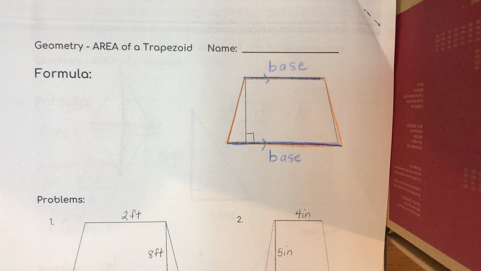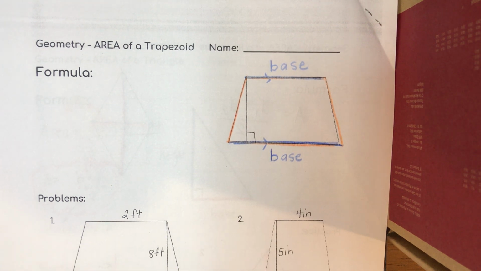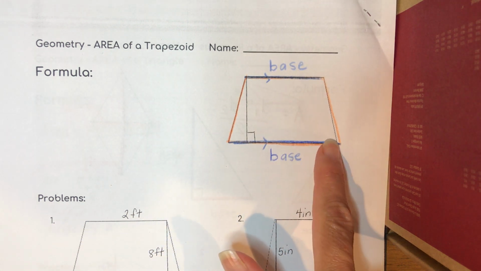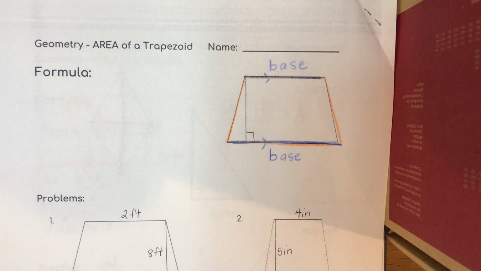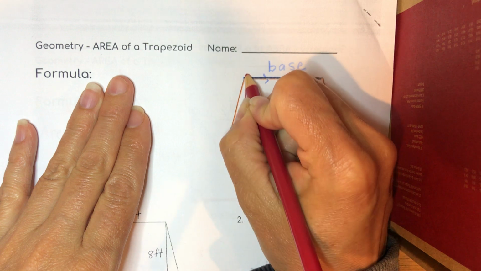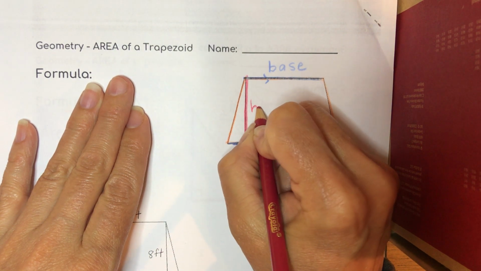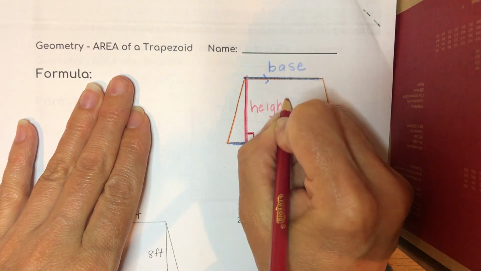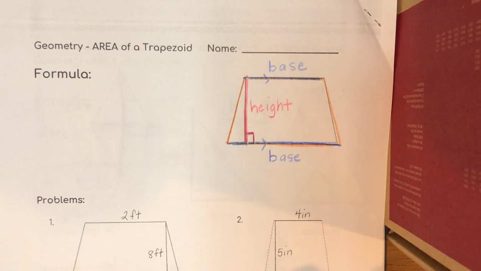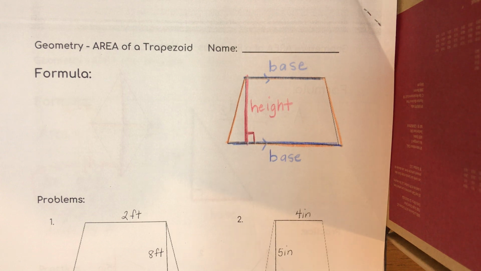Now, you also need to know the height of the trapezoid in order to figure out the area. Remember, the height is always the line that is perpendicular to the base. So in this case, our height is the one that is straight up and down, that is perpendicular to the base. All right, these are just the sides or legs of a trapezoid. We don't need to know any information about those in order to figure out the formula.